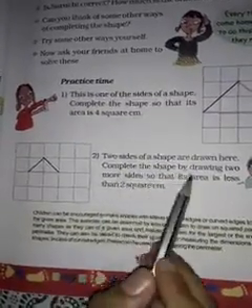Types of shapes are drawn here. Two sides are already given. Complete the shape by drawing two more sides, so you have to draw two more sides, so that the area is less than 2 square centimeters.